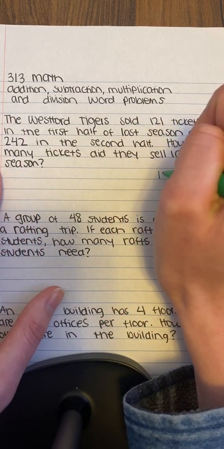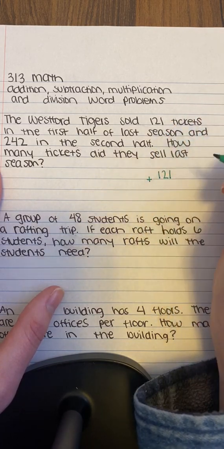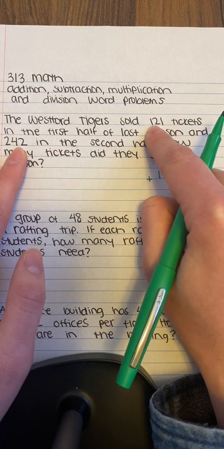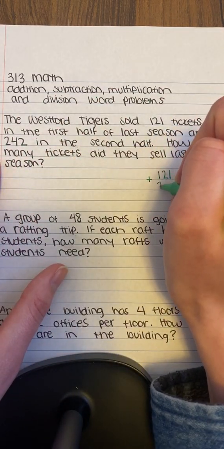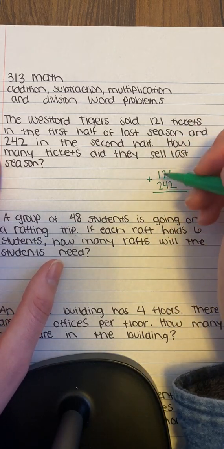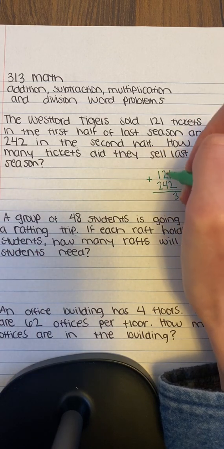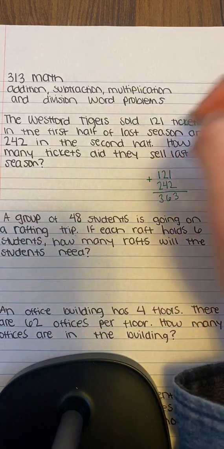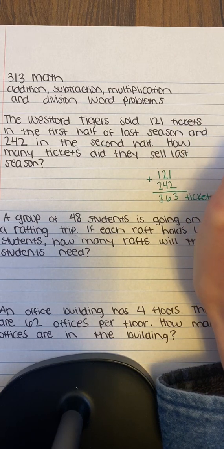So I'm going to write over here. Make sure you have paper today as we go through problems for our homework so you can write out each problem. So I have 121 tickets for the first half and 242 for the second half. So I have to make sure my hundreds, tens, and ones all line up. And remember, when we're using addition, we're going to start by adding our ones together, our tens, and then our hundreds. So we have 1 plus 2 is 3, 2 plus 4 is 6, and 2 plus 1, 3 as well. So they sold 363 tickets in total for this season.